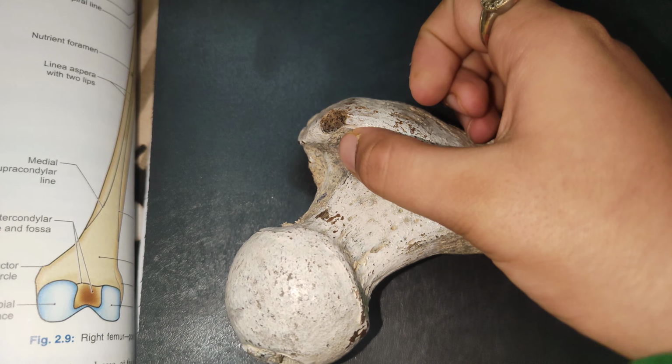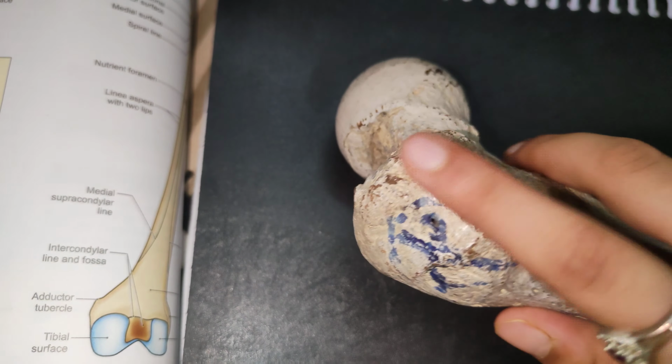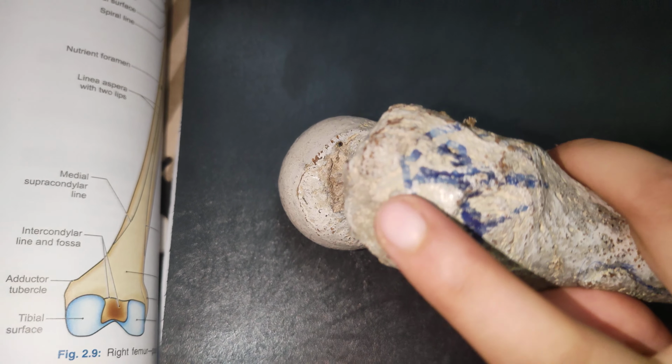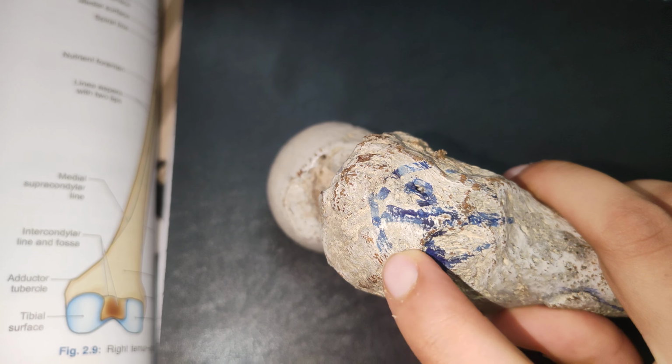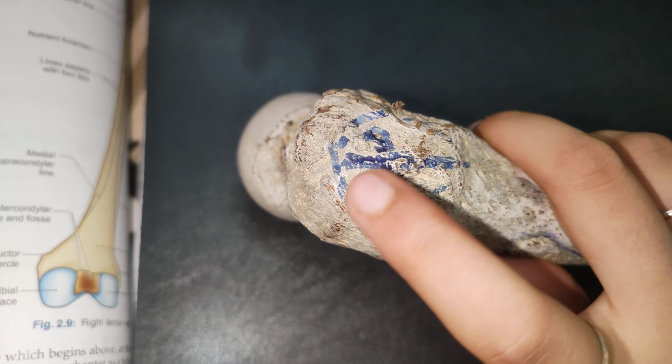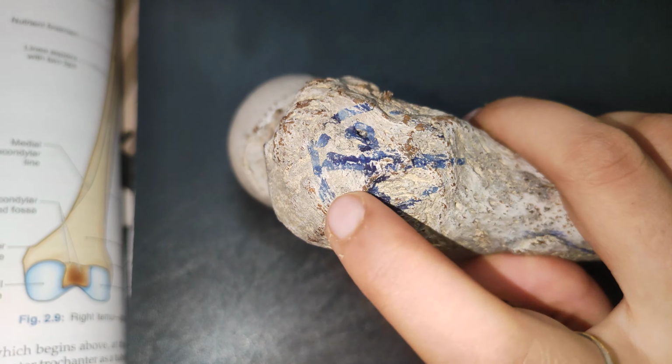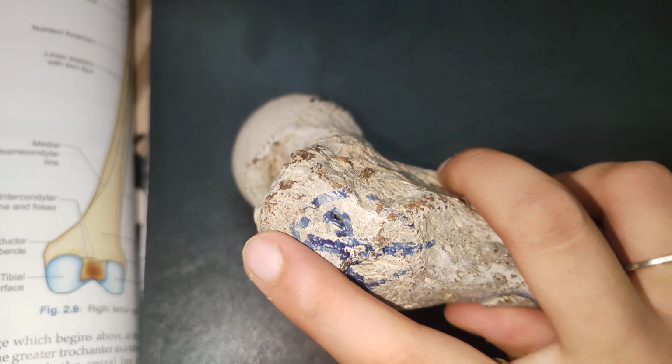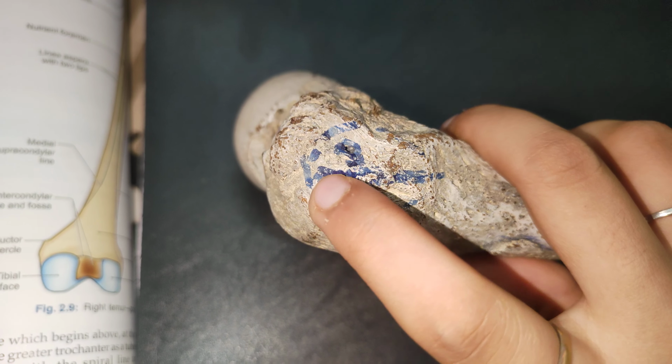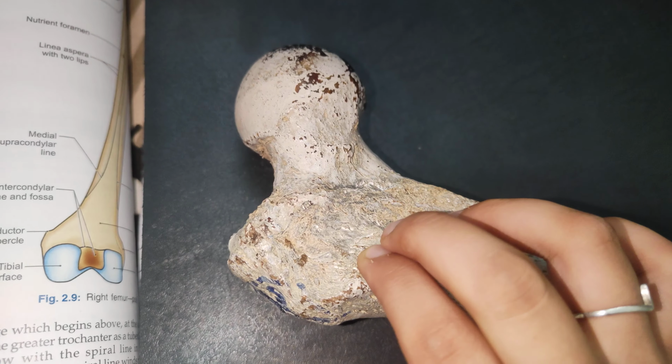Then the lateral surface, this is the lateral surface, and here you can see a line like this. The lateral surface is crossed by an oblique ridge directed downwards and forwards. This is the oblique ridge that is directed downwards and forwards.